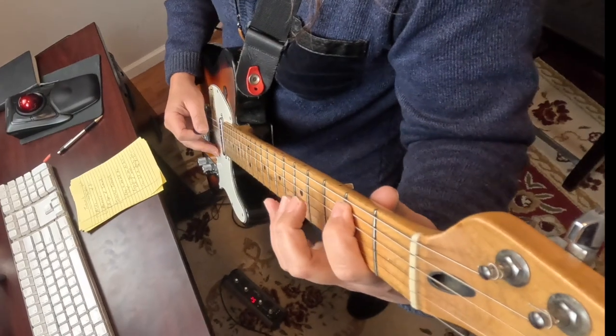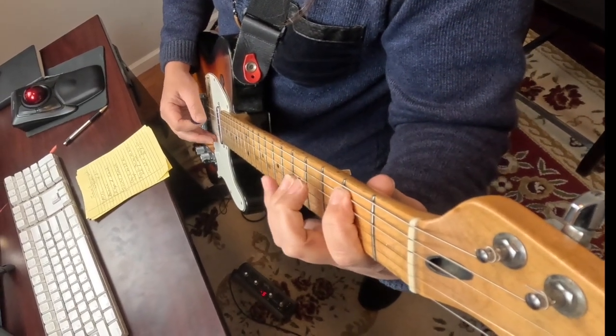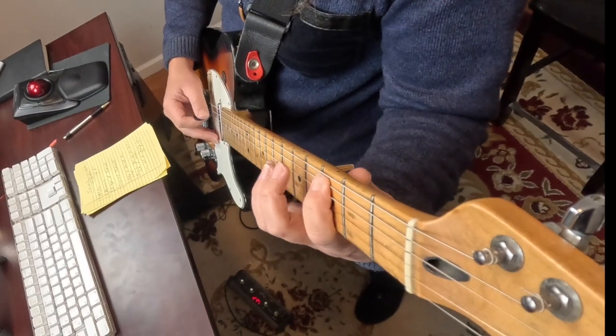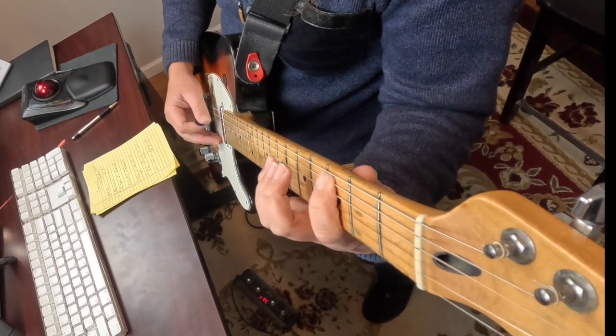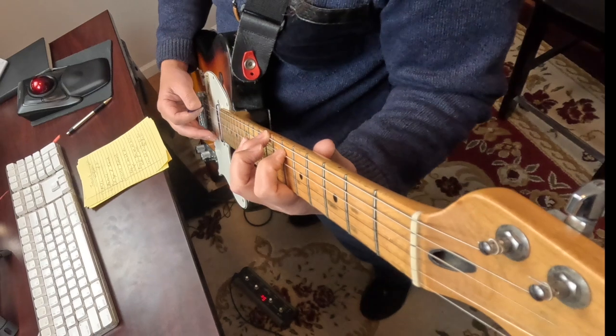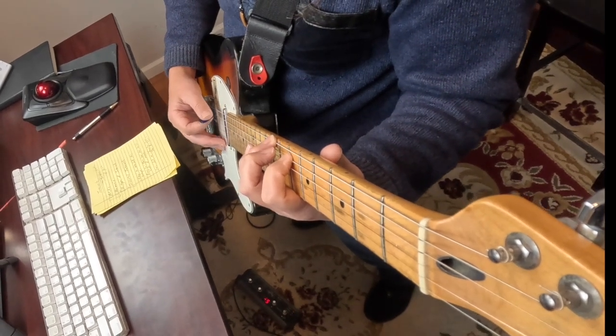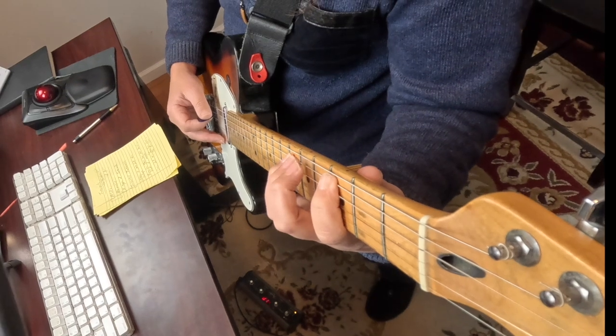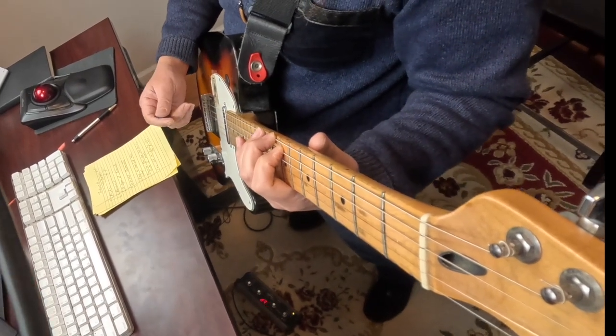The next one is a major second. The next one is a minor third. So C to E flat or D sharp. Okay, minor third, and then C to E, major third.